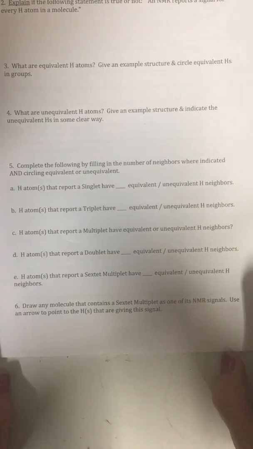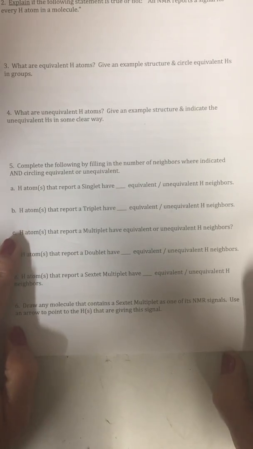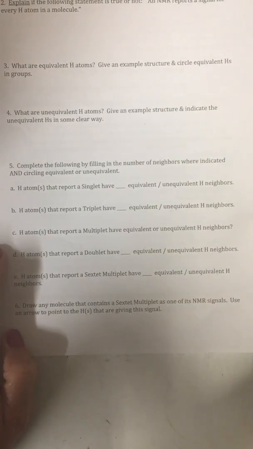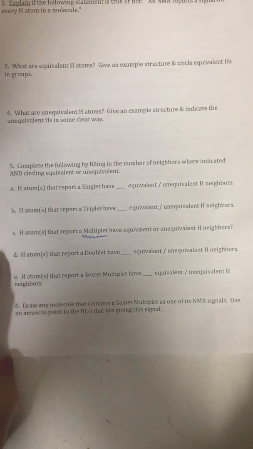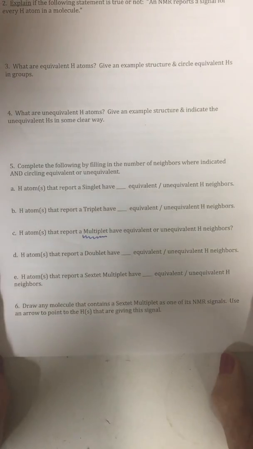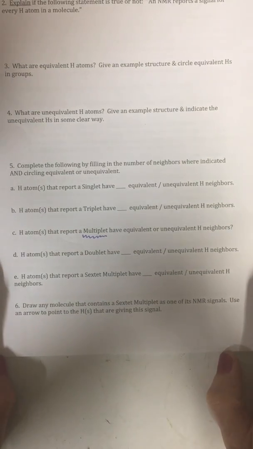Okay, so a triplet, you have 2 equivalent neighbors. 2 plus 1 gives you 3. C, it says hydrogen atoms that report a multiplet. So something that's always going to be sort of hinted at you, and I always label it on a spectrum, are any multiplets. Now multiplets can be kind of messy looking signals. They're not clear at all. Sometimes they are pretty clear.